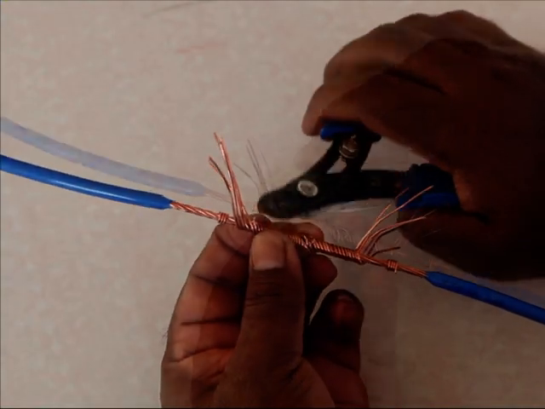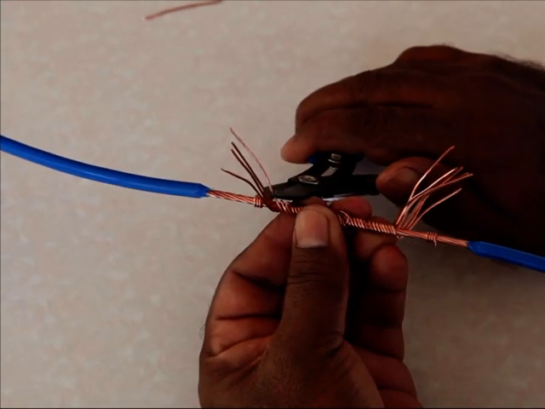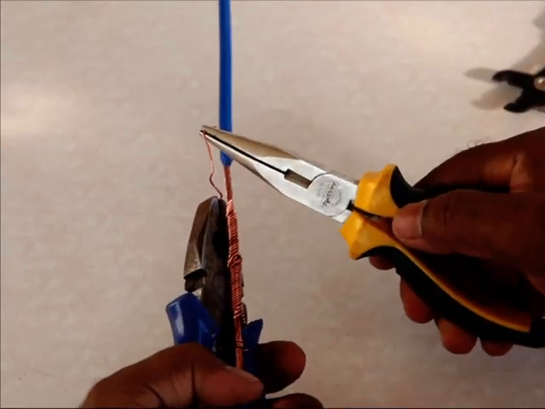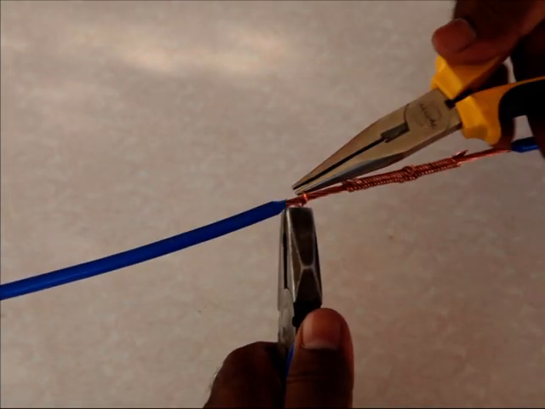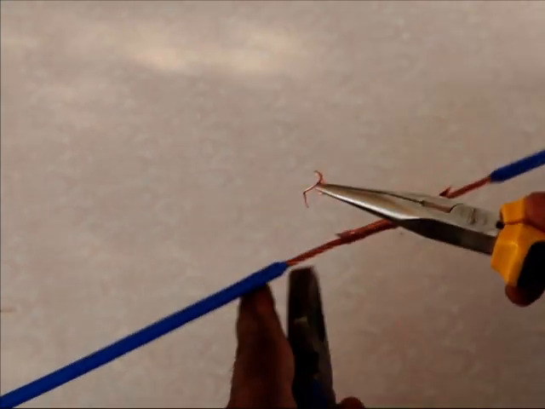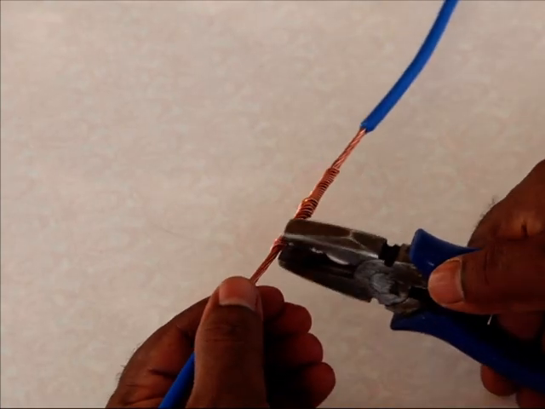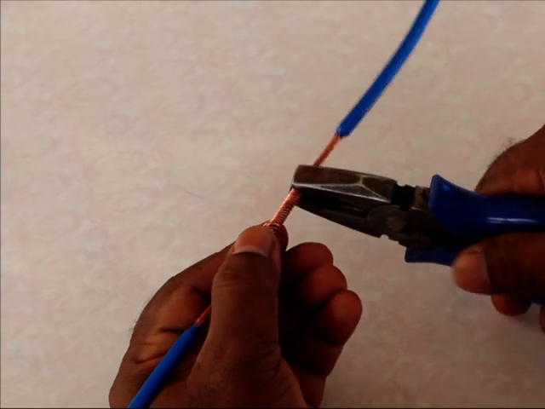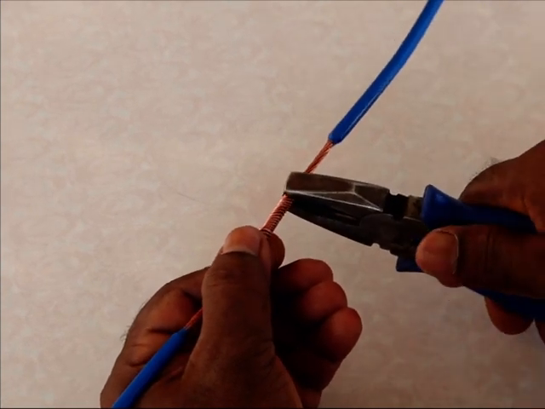9. Cut the ends with a diagonal cutting pliers. 10. Remove the binding made at step 6. Complete the joint by rounding off the twisted strands with pliers.